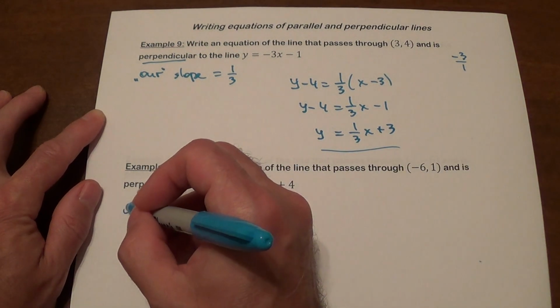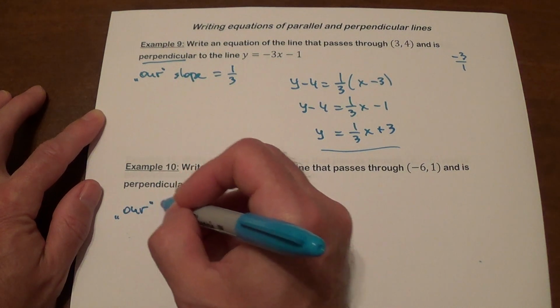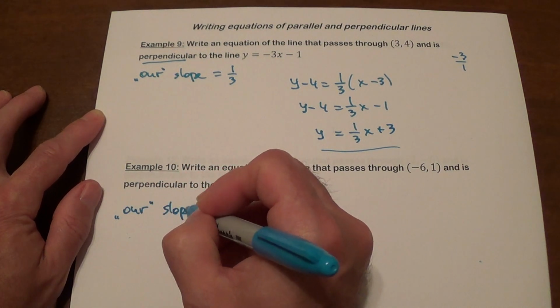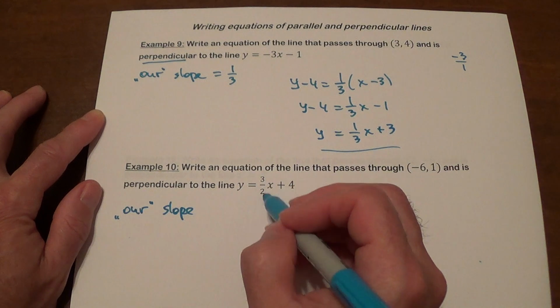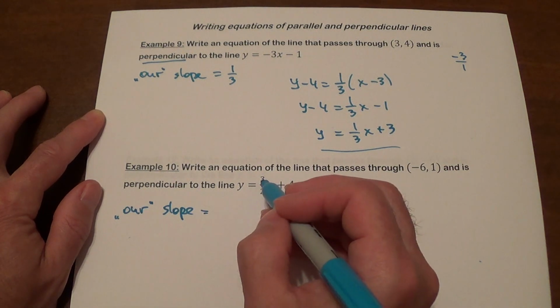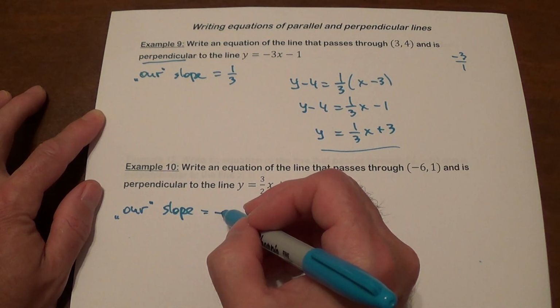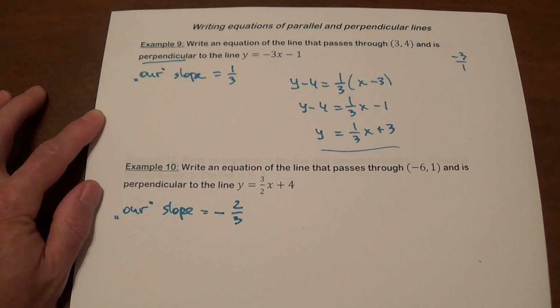Write an equation of a line that passes through this point and is perpendicular to that line. So our slope would have to be the opposite reciprocal of this slope. This slope is 3/2. We flip it and we change the sign, so it will be negative 2/3.